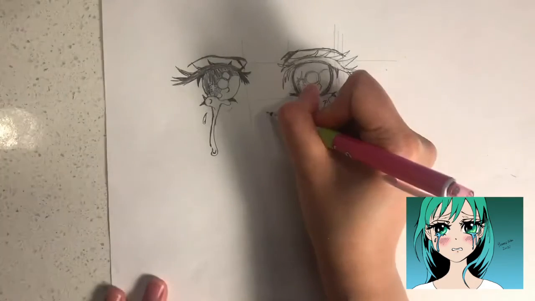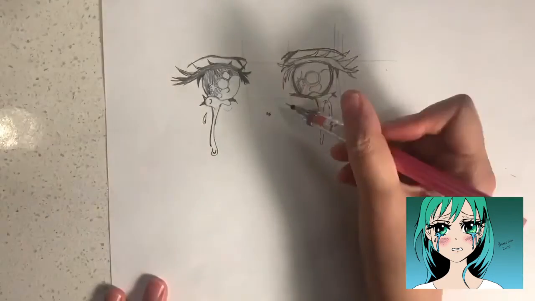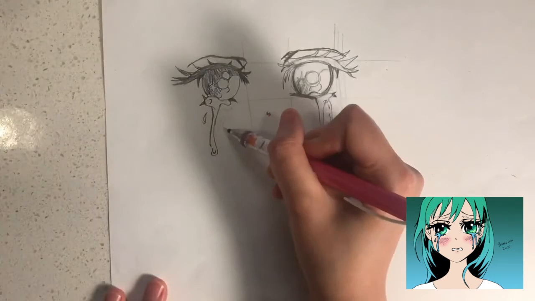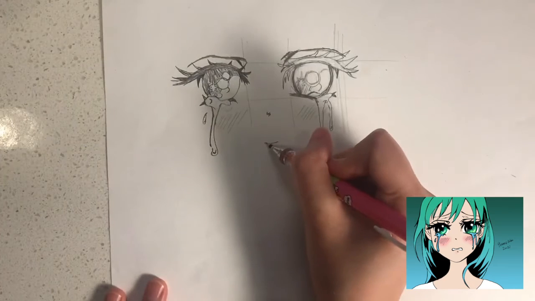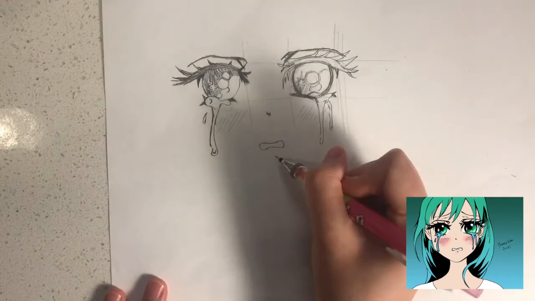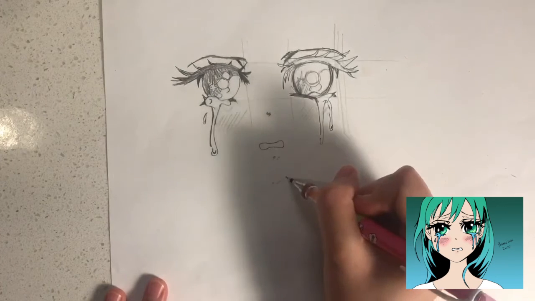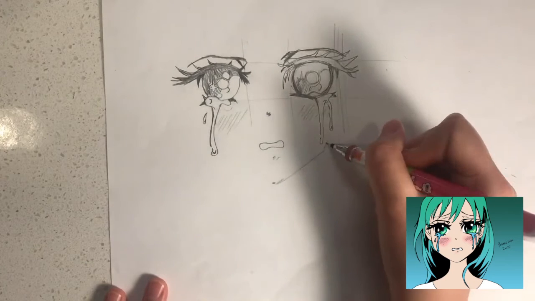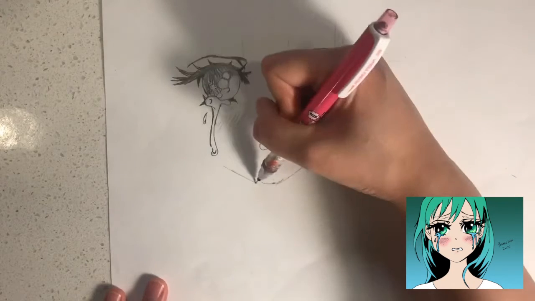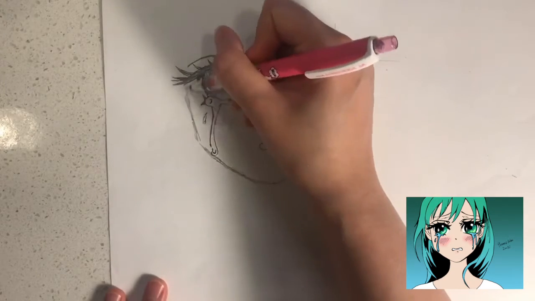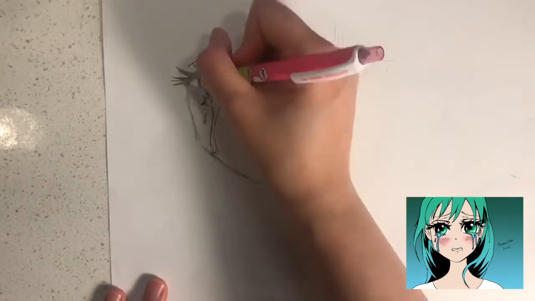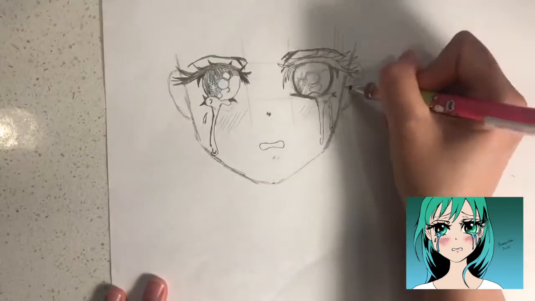Next, I'd like you to draw the nose by drawing two squiggly lines like this. And then I'd like you to do some hatching on the cheeks and then a little mouth like this. And then the outline of her face. We're going to aim for a symmetrical face where possible. Next, I'd like you to draw the ears and then the hair like this.